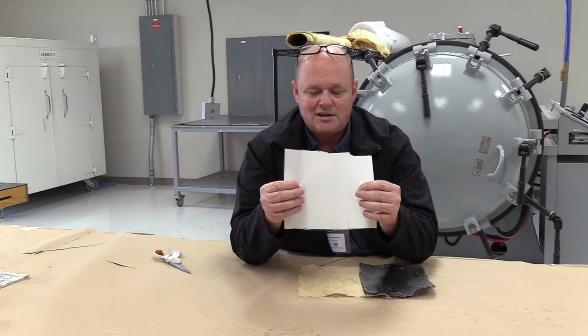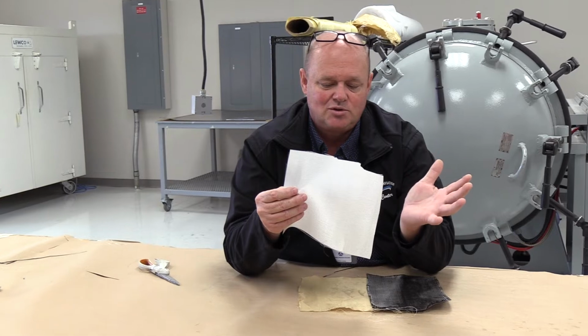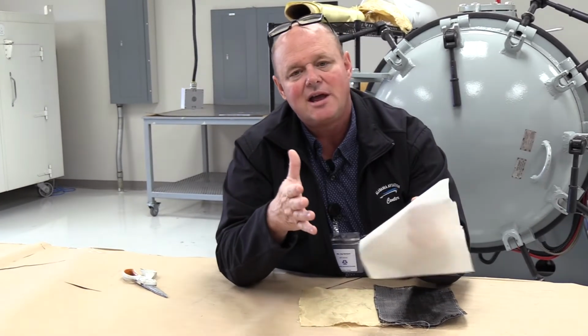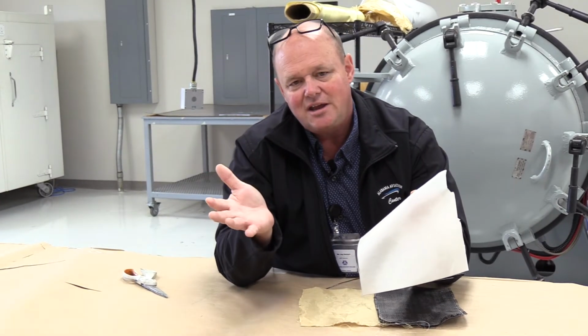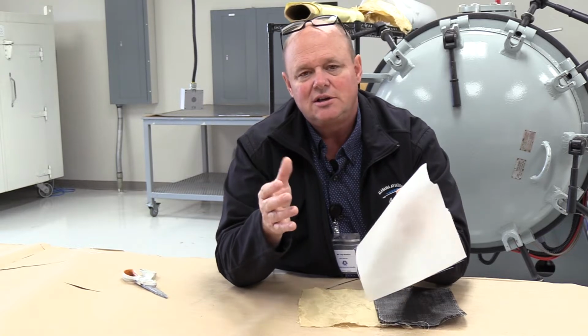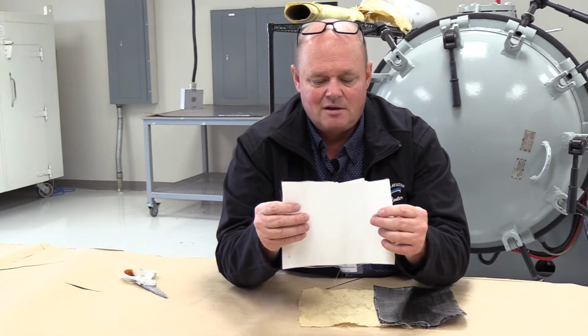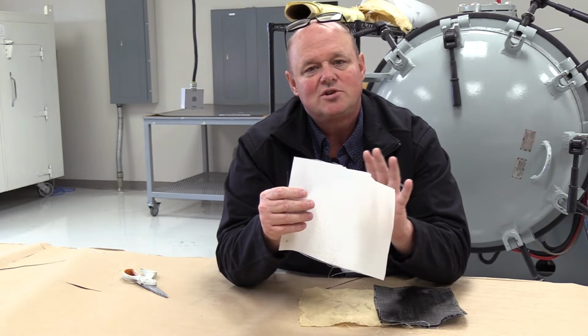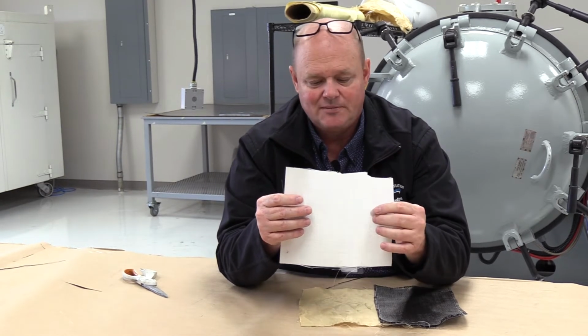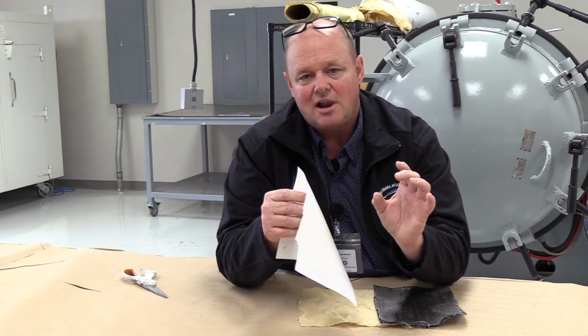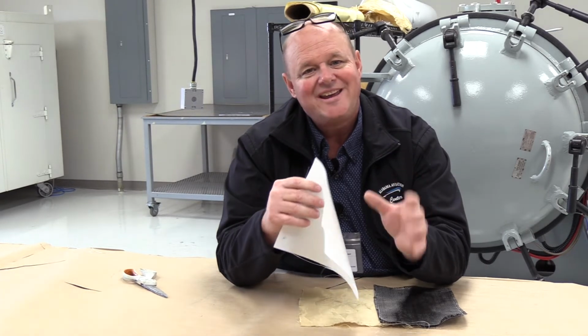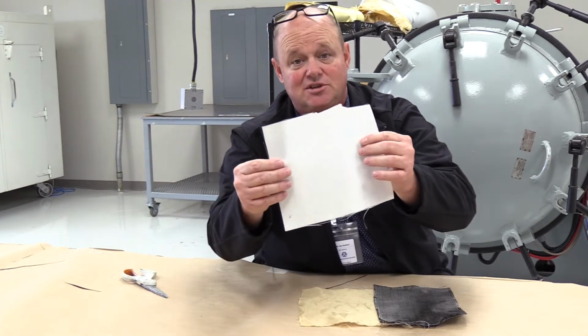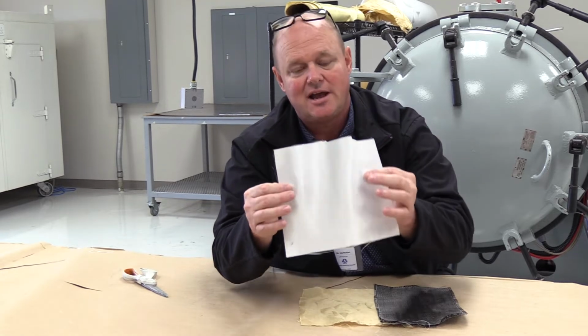Now, fiberglass that you would use for boat repair and fiberglass used for aviation work differs a little in composition. The fiberglass we use falls into one or two categories typically. It's S-glass or E-glass. This happens to be a piece of S-glass.